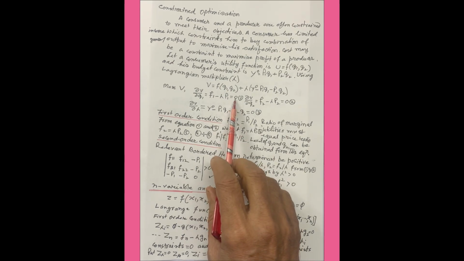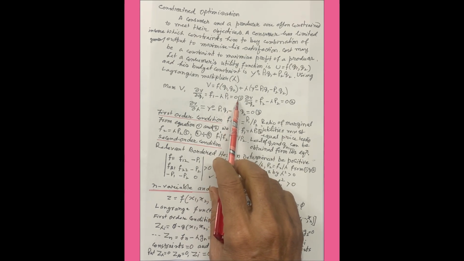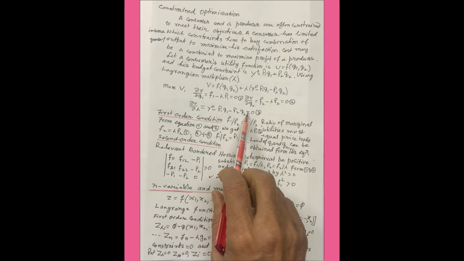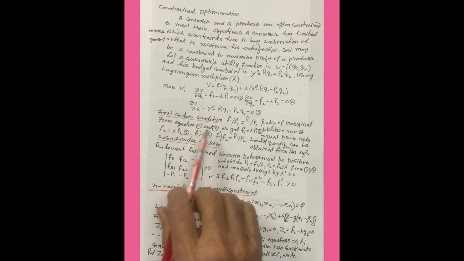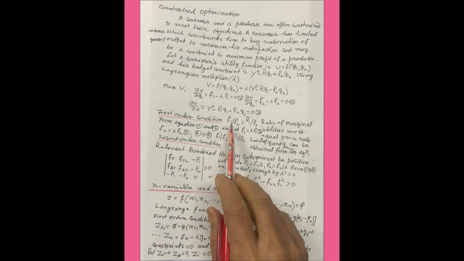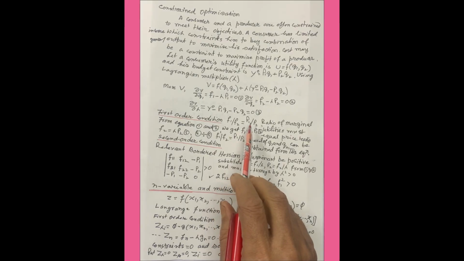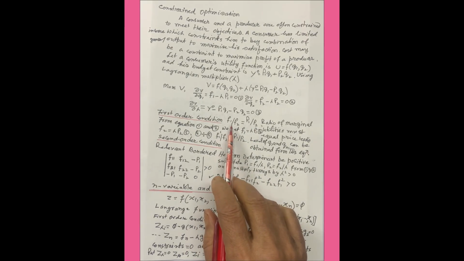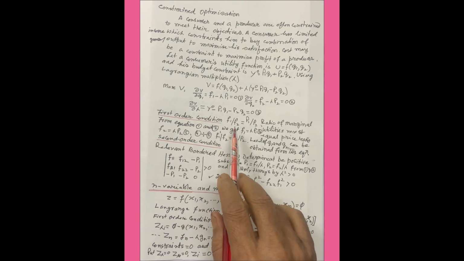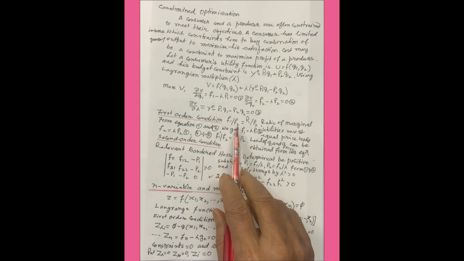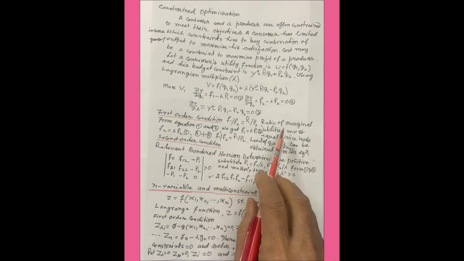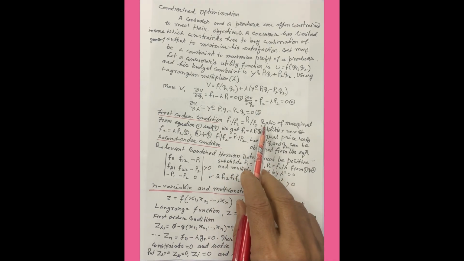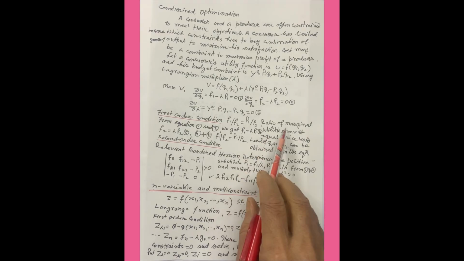So let us mark these as equations 1, 2 and 3. Now the first order condition is that F1 by F2 is equal to P1 by P2. That means, what is F1? It is the marginal utilities. The ratio of marginal utilities should be equal to the price ratios. That is the first order condition.